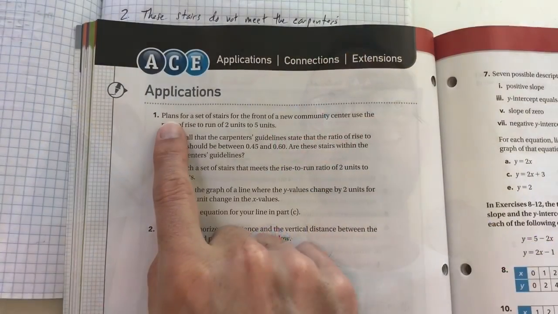All right, guys. Hopefully that went smoothly. We're going to get to the ACE work. You only have one question, question number 1 for this problem. Let's take a look. All right, here we go.